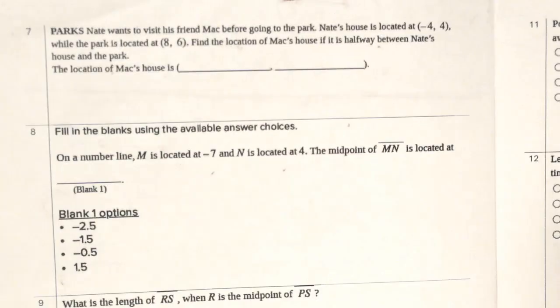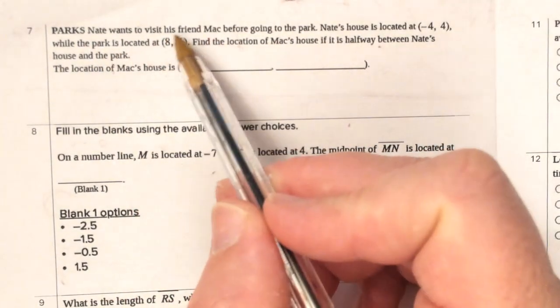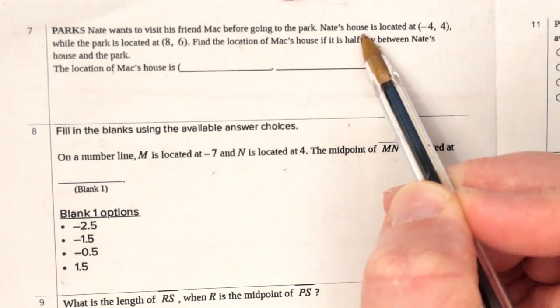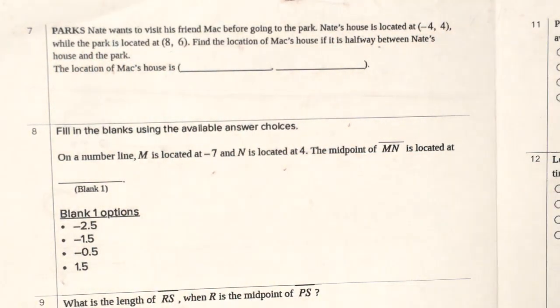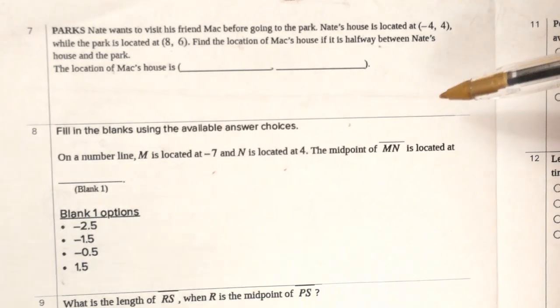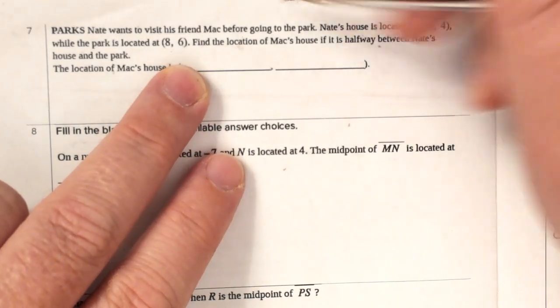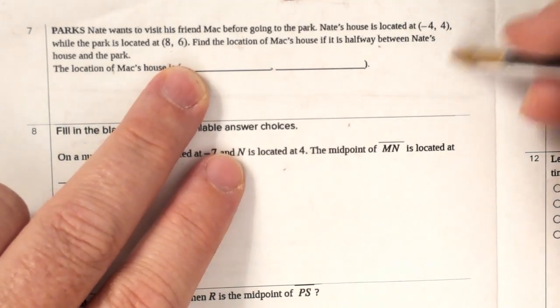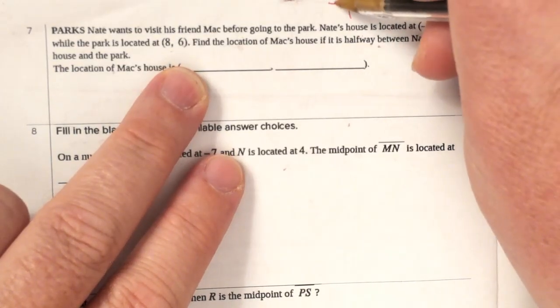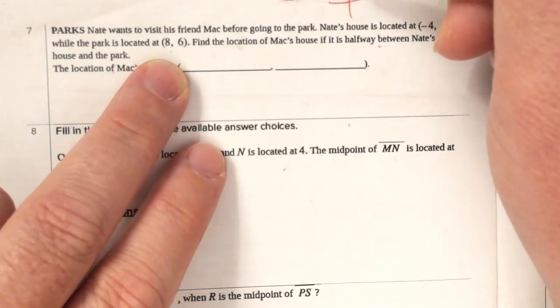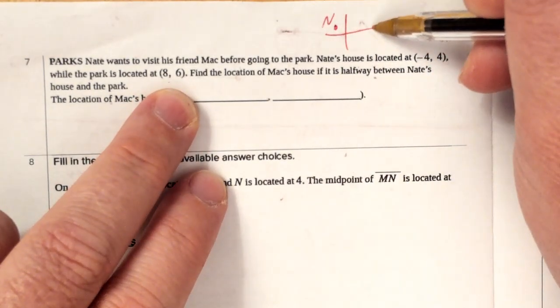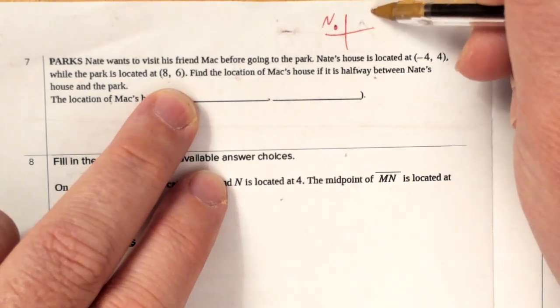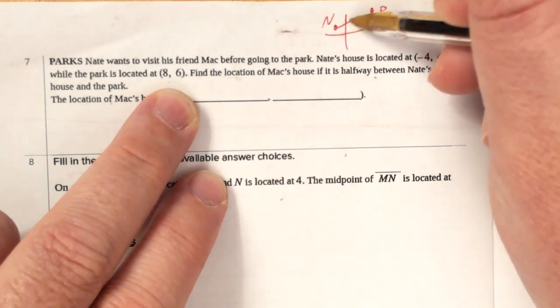Okay, number 7. Nate wants to visit his friend Mac before going to the park. Nate's house is located at (-4, 4), while the park is located at (8, 6). So we should definitely have graph paper. So have graph paper, graph this, and it'll be more accurate. So negative 4, positive 4, that's Nate. And then positive 8, positive 6, looks right here, so that is the park. So it looks something like that.